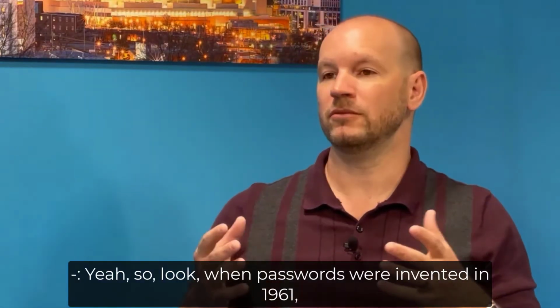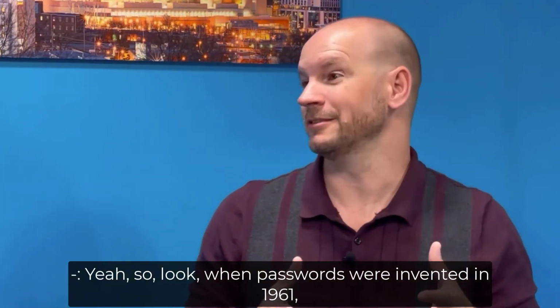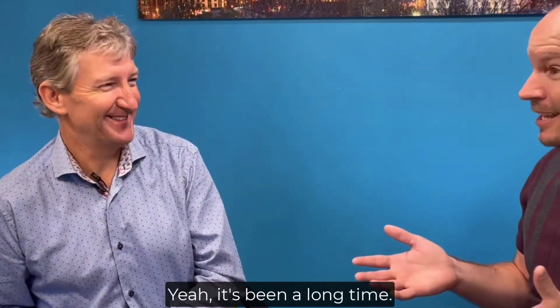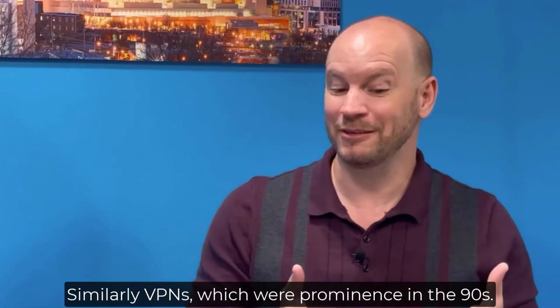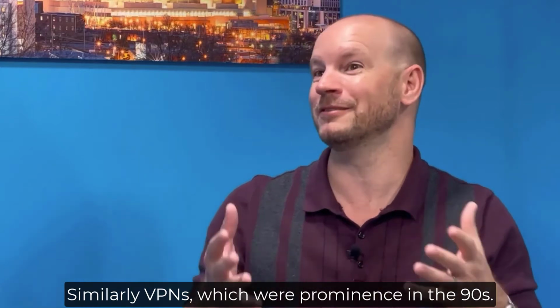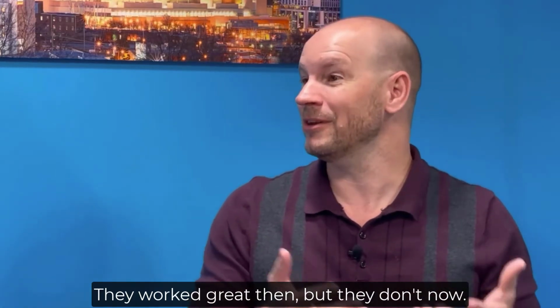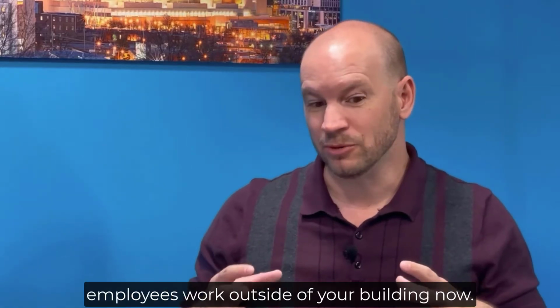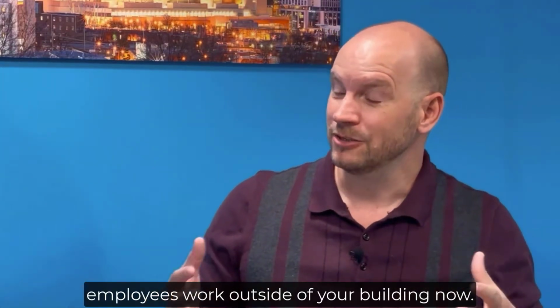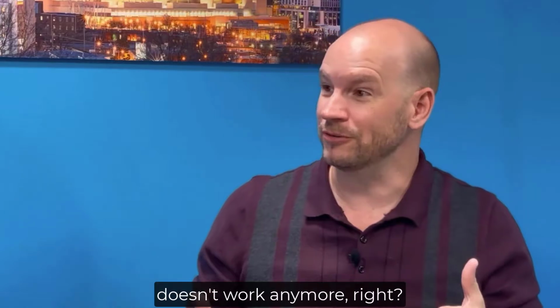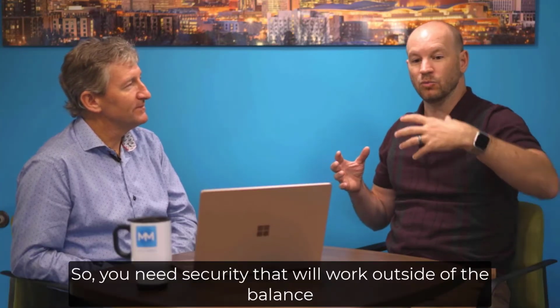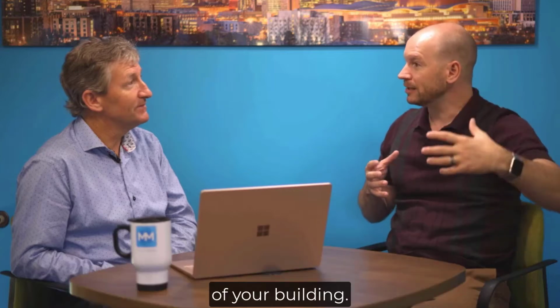Yeah, so look, when passwords were invented in 1961, they were a great invention. But now it's 2021 and they're killing us, right? It's been a long time. Similarly, VPNs, which were prominent in the 90s, worked great then, but they don't now. So zero trust addresses the fact that employees work outside of your building now. That kind of castle and moat doesn't work, right? So you need security that will work outside of the bounds of your building, and that's what zero trust is all about.